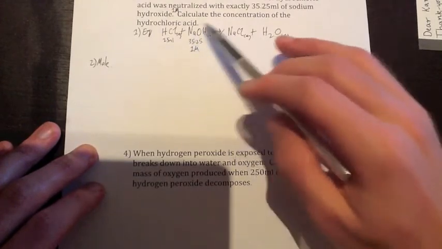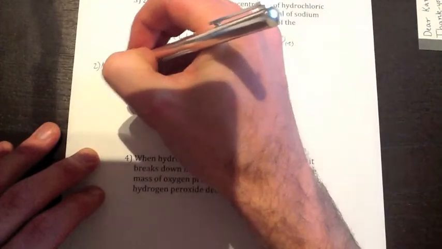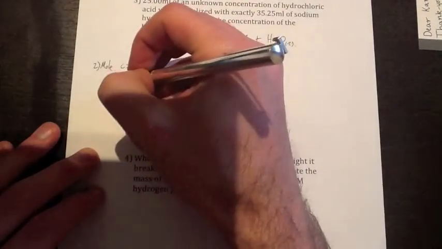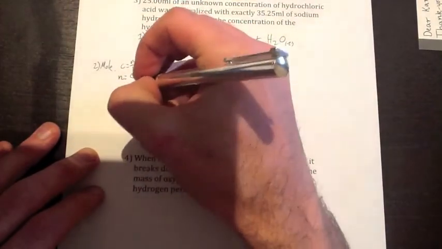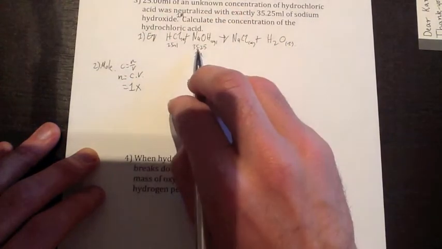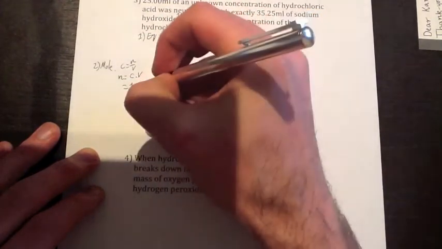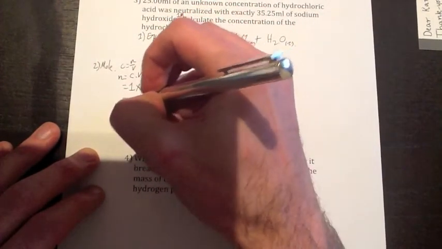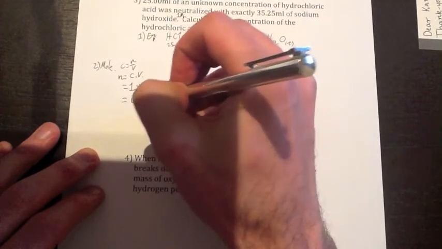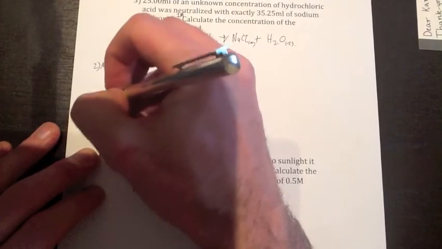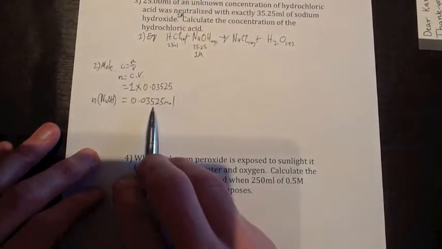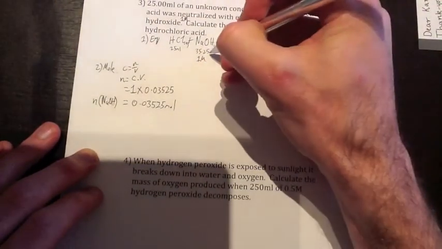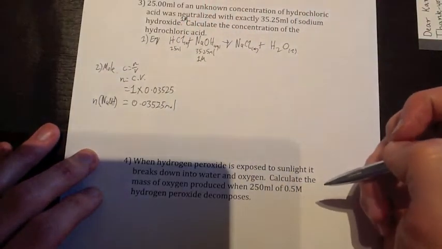So I can work out the number of moles of sodium hydroxide by doing C equals n over V, so therefore n equals C times V. So therefore, my concentration is 1 molar. My volume is not 35 because it has to be in litres, 0.03525. So therefore my number of moles is 0.03525 mole. That's the number of moles of sodium hydroxide. And there you have step 2 done, because I have a concentration and I have a volume. Might as well put mils here as well, just so we know.